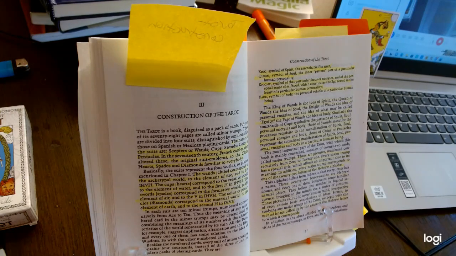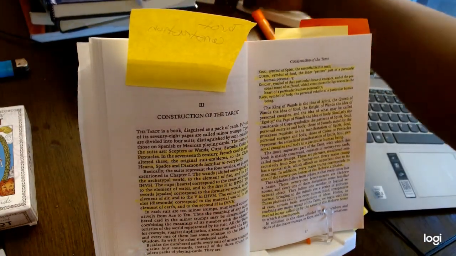These are divided into 4 suits, 4 worlds, distinguished by emblems like those on Spanish or Mexican playing cards. The names of the suits are scepters or wands, cups, swords, coins or pentacles. Now remember, we went over that in the associations in the first video. If you're a newbie, go back to the first tarot correspondence video, and there's an in-depth explanation of those. In the 17th century, French card makers altered the original suit emblems to clubs, hearts, spades, and diamonds, familiar to everyone.